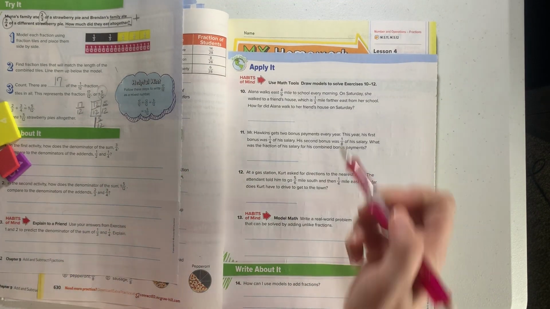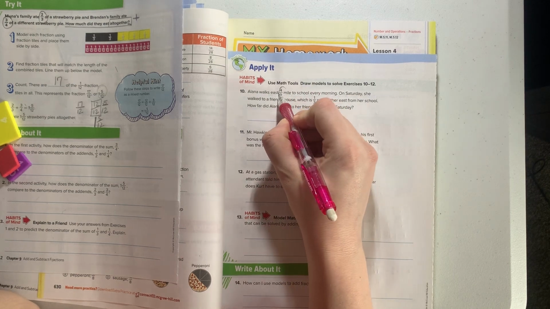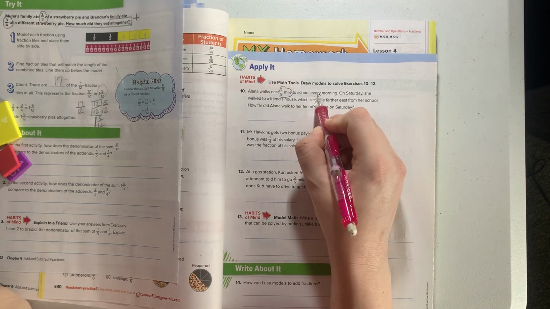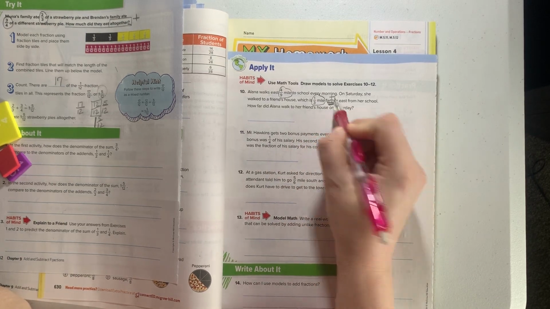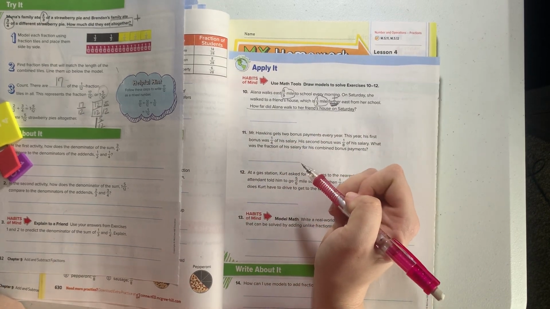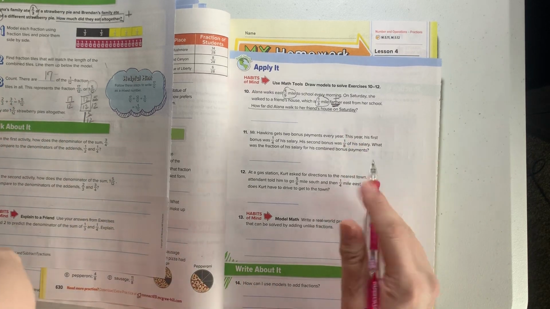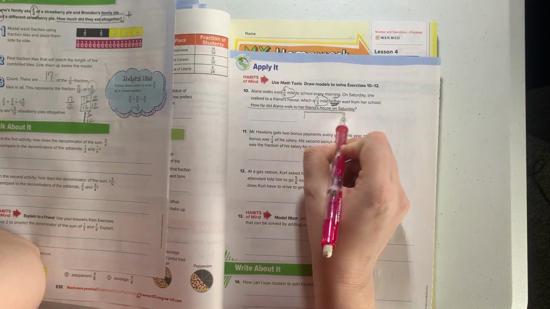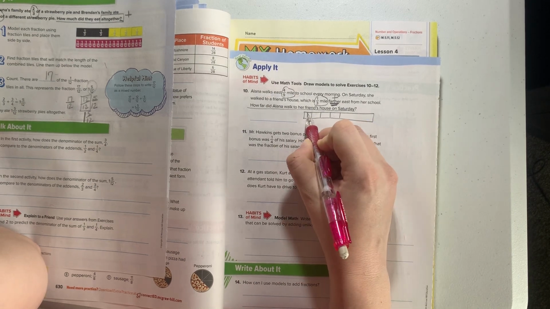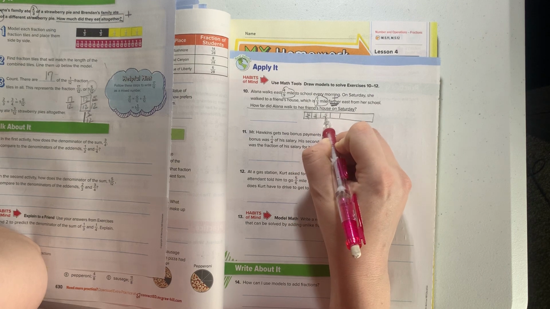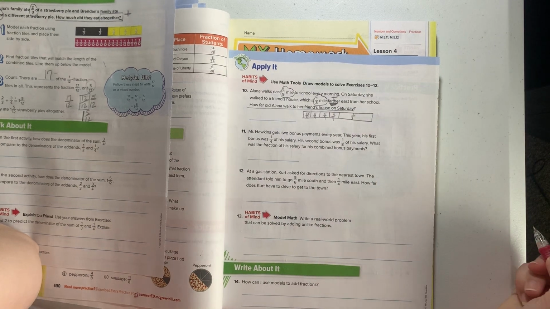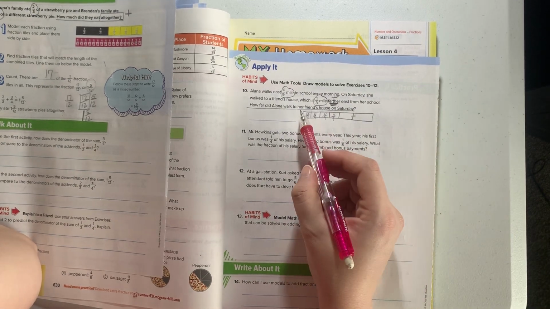So now, number 10. Alana walks east 4/9 of a mile to school every morning. On Saturday, she walked to a friend's house, which is a 1/3 mile farther east from her school. How far did she walk to her friend's house on Saturday? So I'm going to be drawing the models here. So I had 4/9 and a 1/3. Clearly, we're not same size pieces.